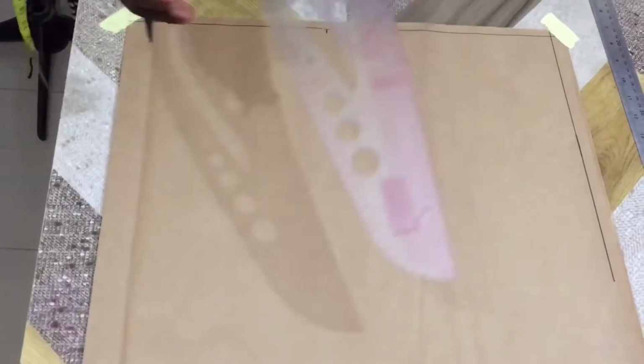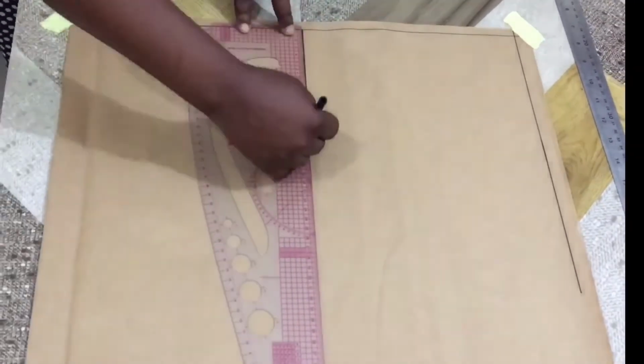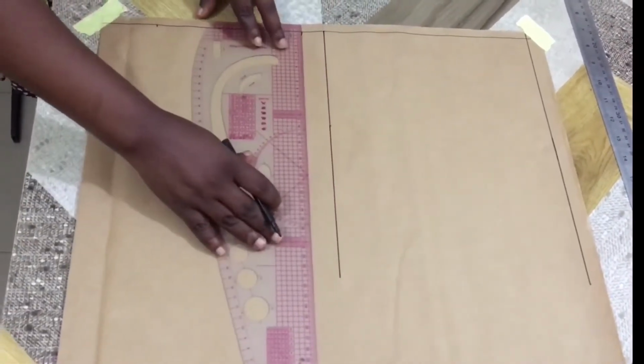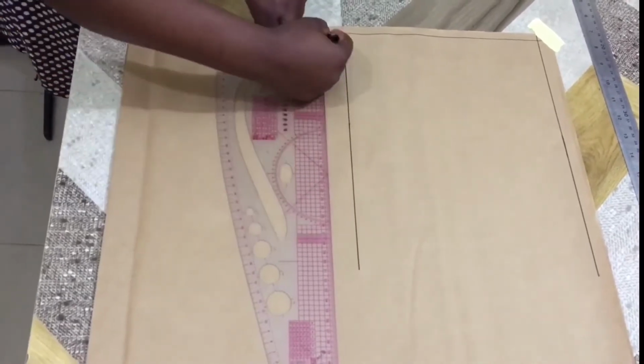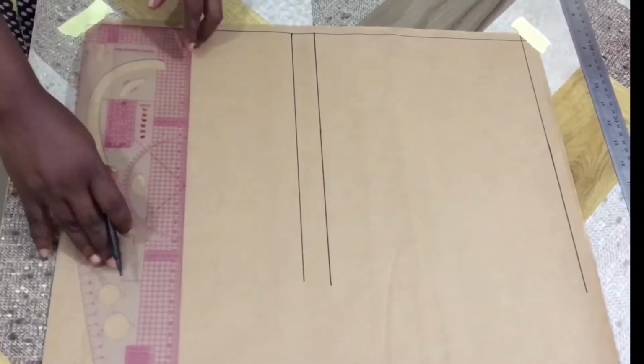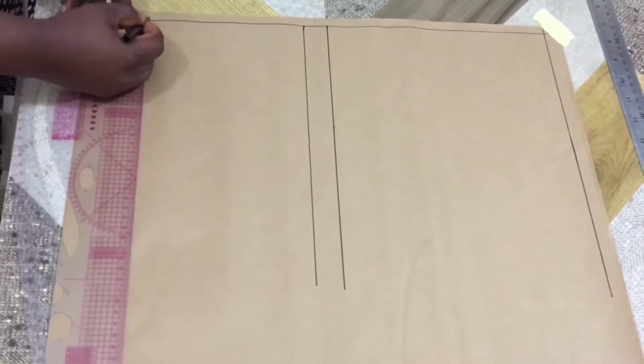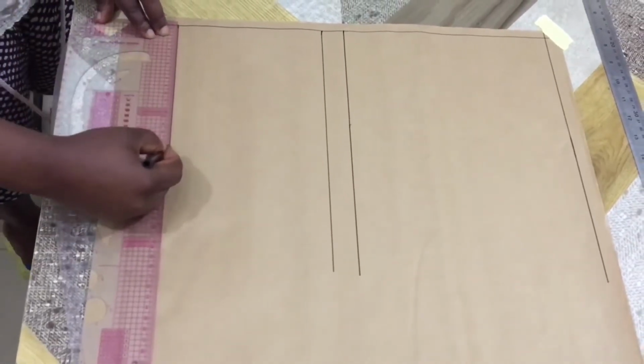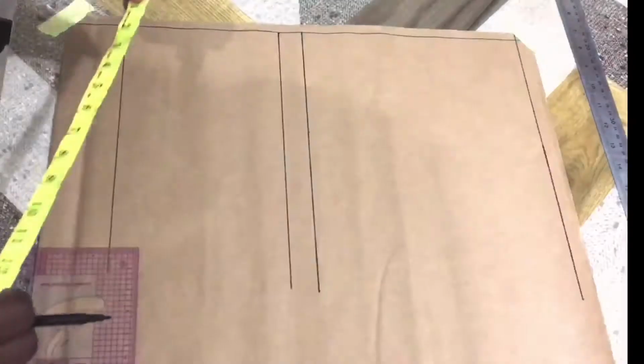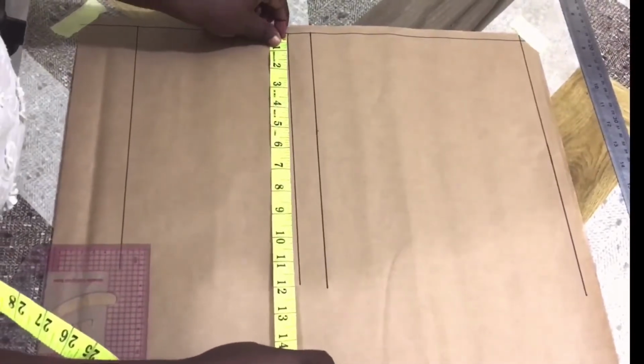I could decide to take this measurement a second time to get a straight line, but I'll just square out since I have the square rule. Make sure your lines are straight and they are parallel to each other. Okay, these are my horizontal balance lines I've drawn.